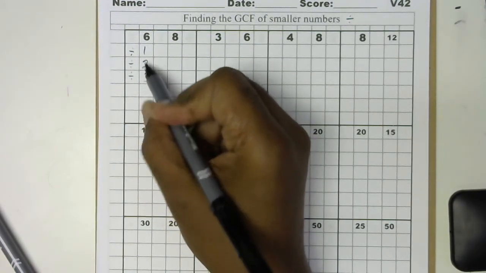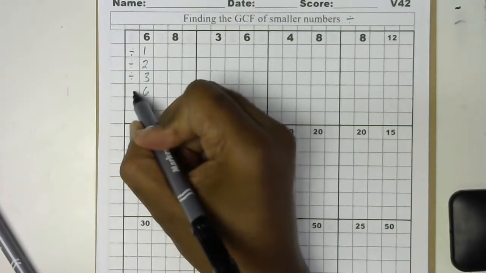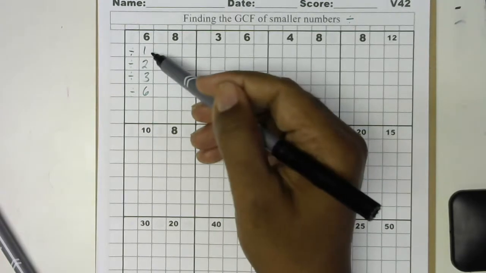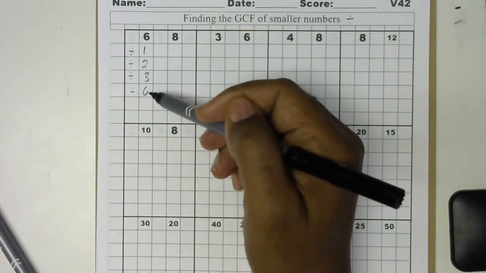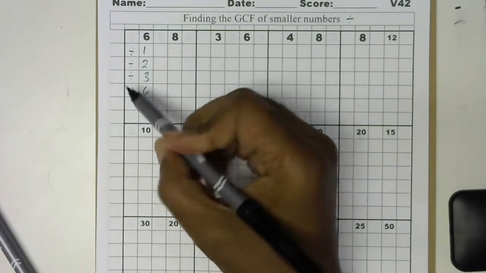And we're about halfway there to 6, so we can jump up. And 6 can always be divided by itself. So it'll always begin with 1 and end with itself as far as your division. So once you get to the last number, which is itself, you're done.